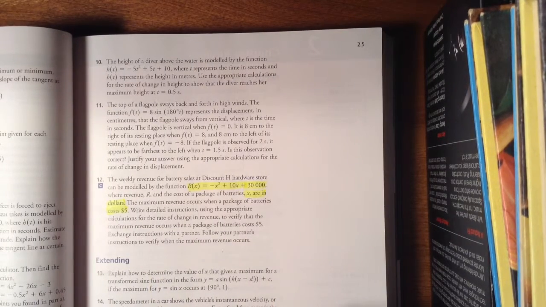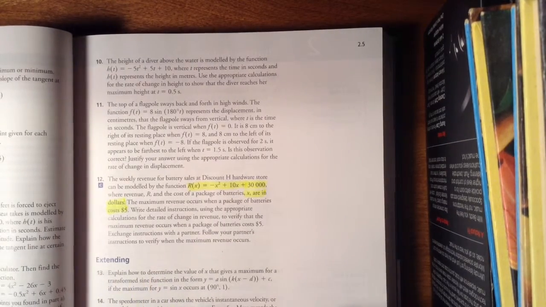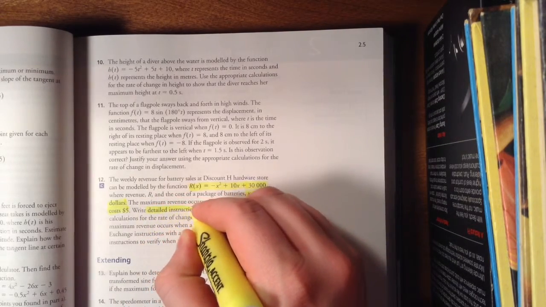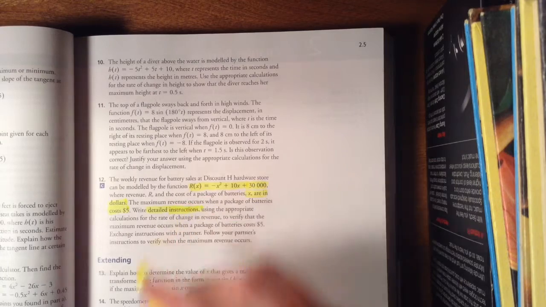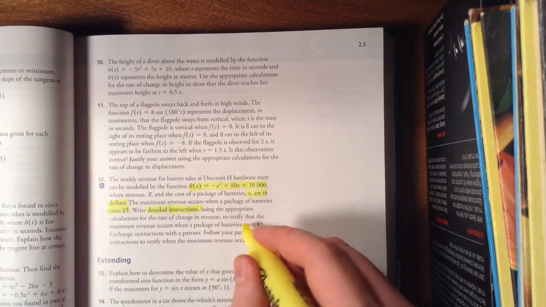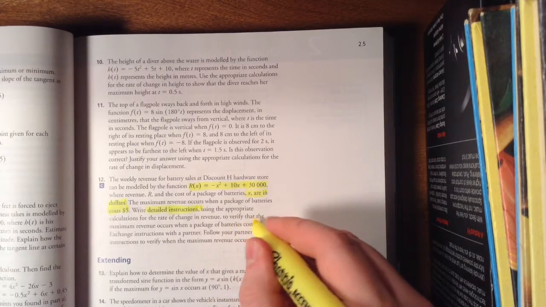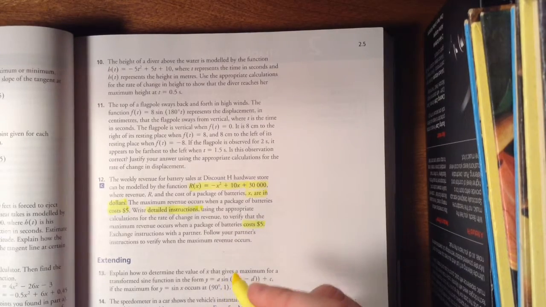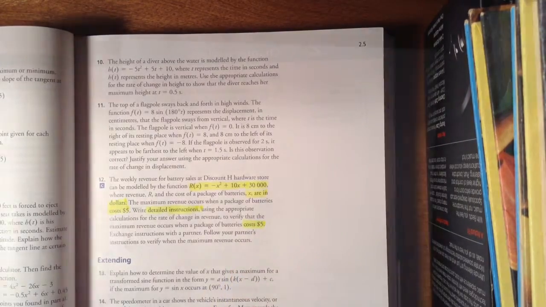The maximum revenue occurs when a package of batteries costs $5, so that's a main point too. Write detailed instructions, we'll highlight that, using the appropriate calculations for the rate of change in revenue to verify that the maximum revenue occurs when a package of batteries costs $5. Exchange instructions with a partner. Follow your partner's instructions to verify the maximum revenue occurs.